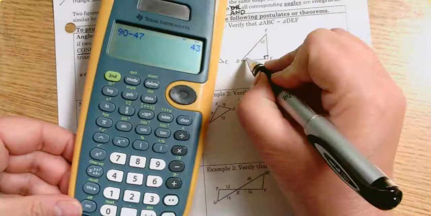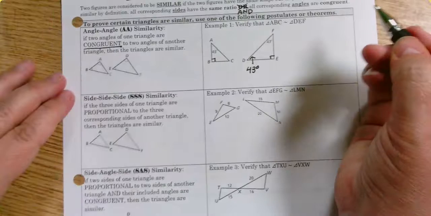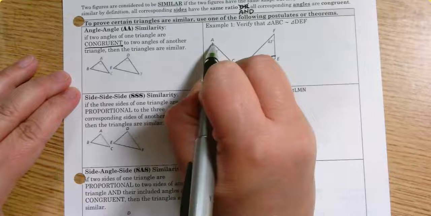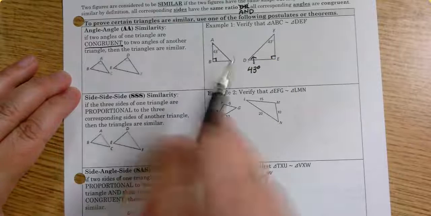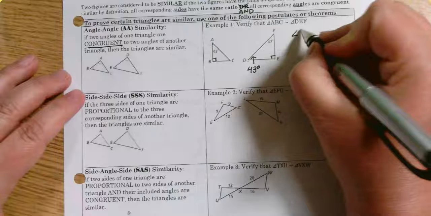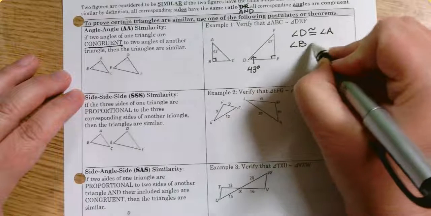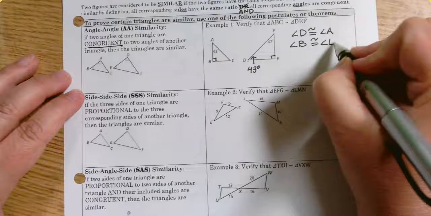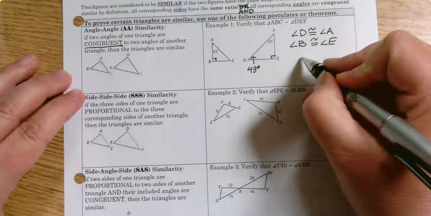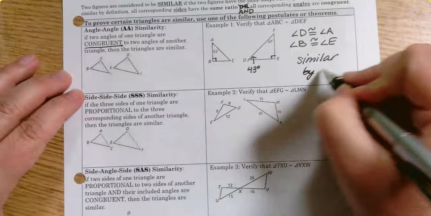So this angle is indeed 43. And now I do know two pairs of congruent angles. Angle D here is congruent to angle A, which is also 43. And angle B is 90 and angle E is 90. So because angle D is congruent to angle A and angle B is congruent to angle E, that is considered angle, angle. And I do know these are similar by AA.